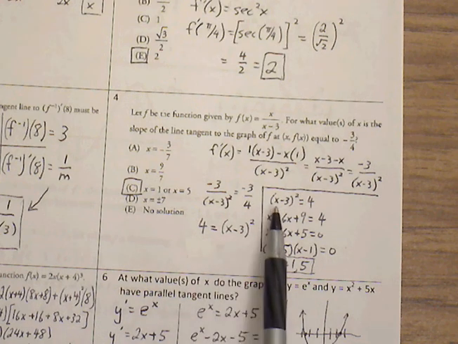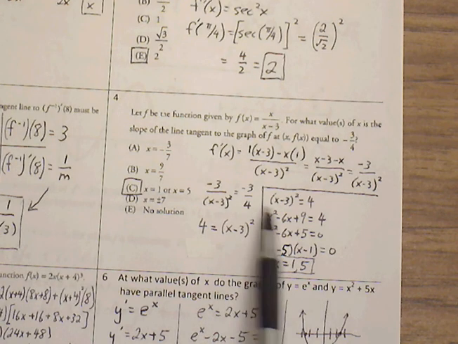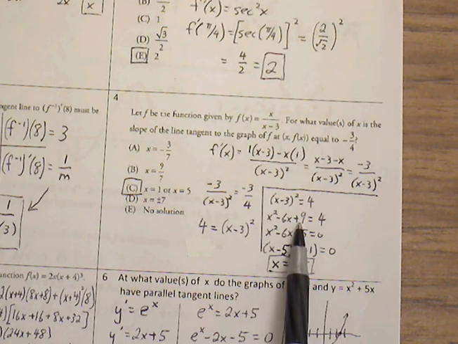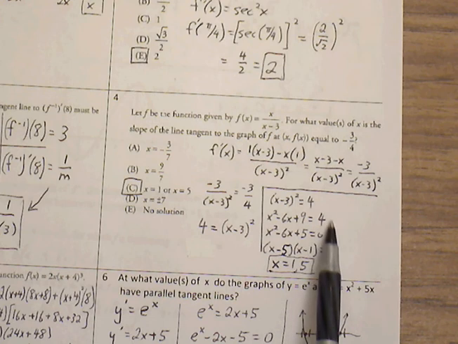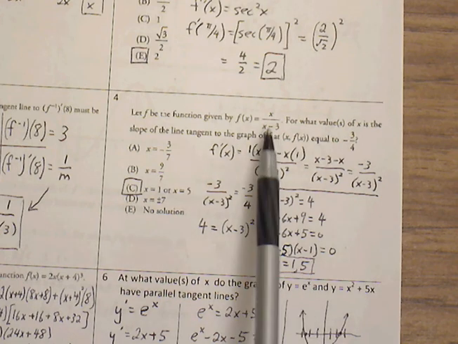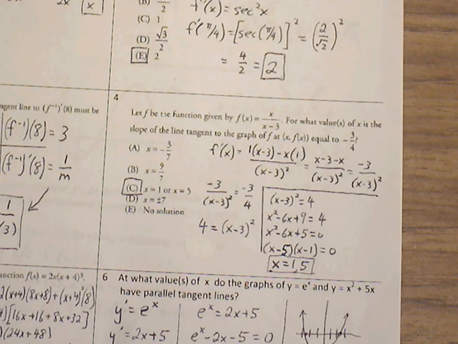I can FOIL this out, expand. Rewrite it with x minus 3 squared on the left side. Expand: x squared minus 6x plus 9 equals 4. We want to factor, subtract 4 from both sides, and we get x minus 5, x minus 1, so x equals 1 and x equals 5. So there's two locations on this graph where the slope of the tangent line will be exactly negative 3/4.